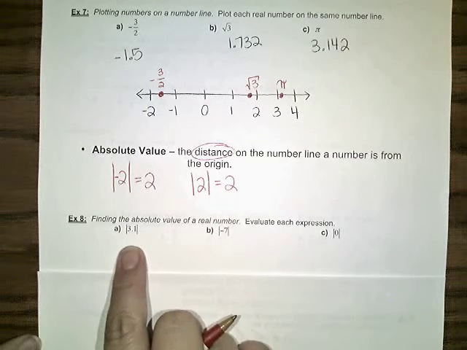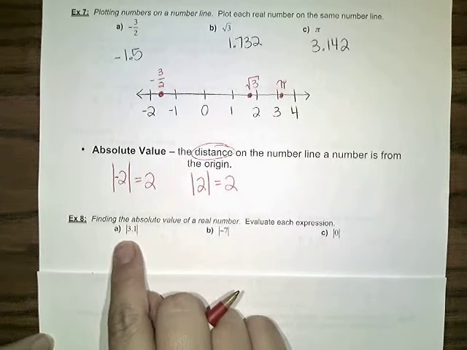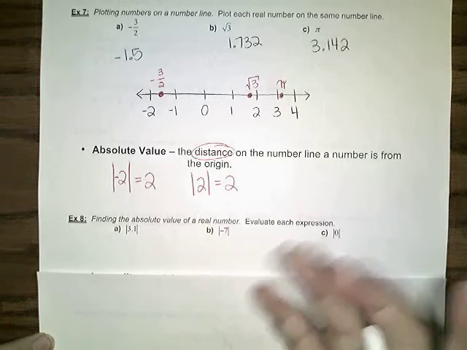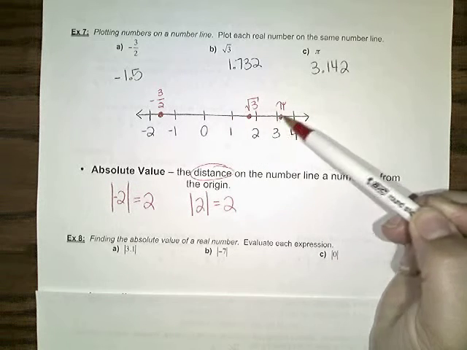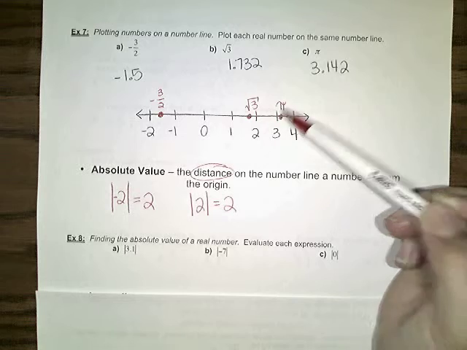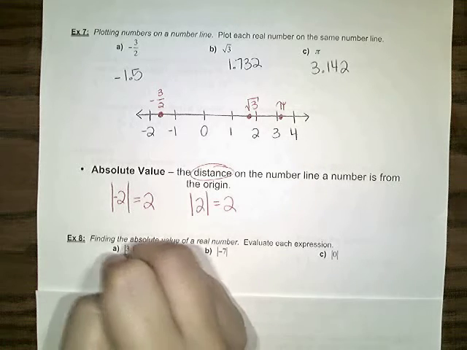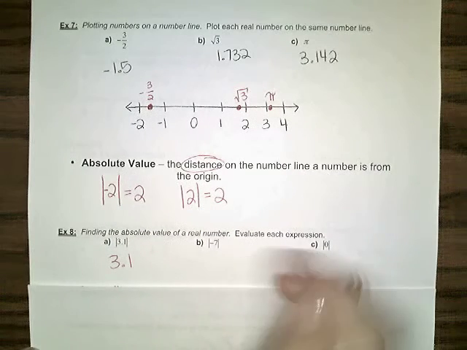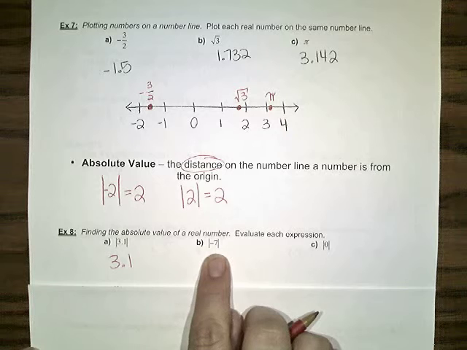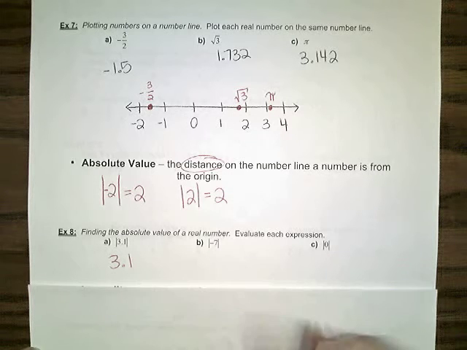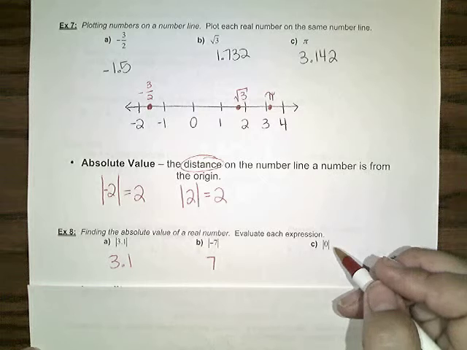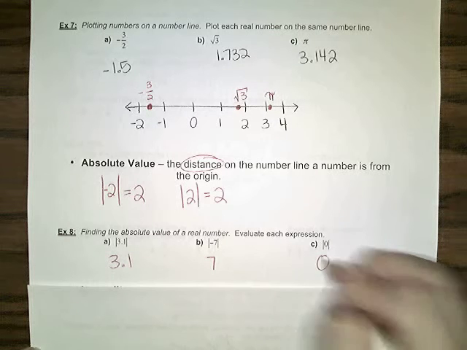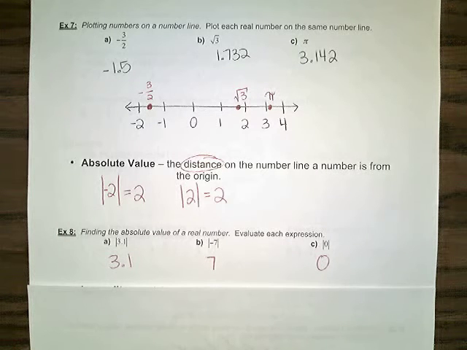Finding the absolute value for each one of these, the absolute value of 3.1 is just the value 3.1. It is 1, 2, 3, and then wherever 0.1 is away from it. -7 is how many units away from the origin? 7 units away from the origin. And then the absolute value of 0 is still just 0. It's 0 away from the origin.